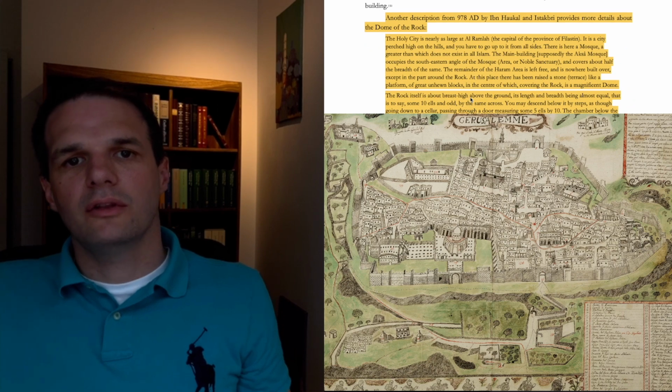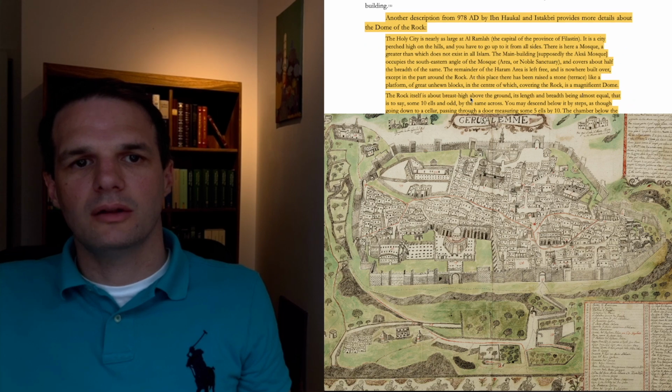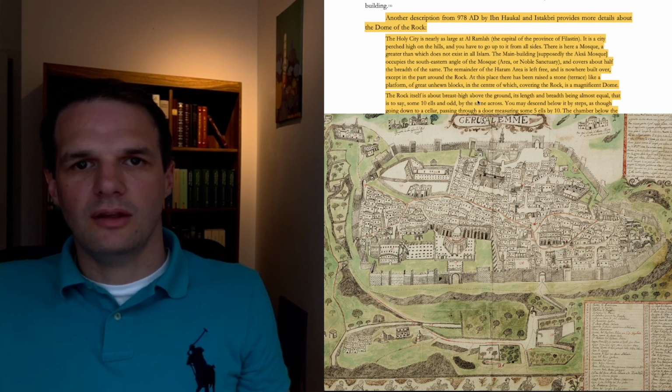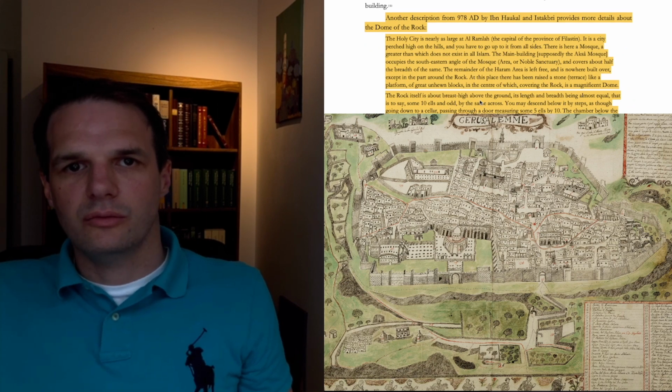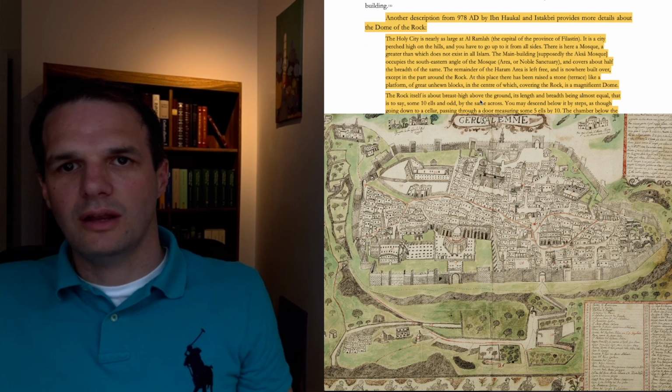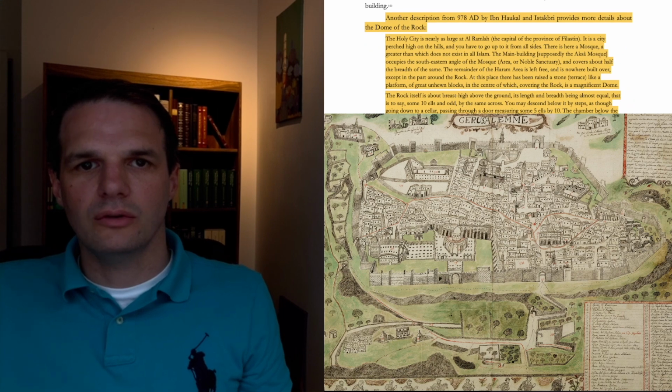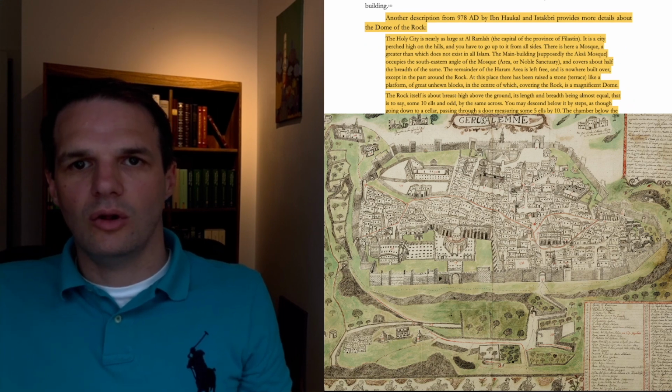The remainder of the haram area is left free and is nowhere built over except in the part around the rock. At this place there has been raised a stone terrace like a platform of great unhewn blocks, in the center of which, covering the rock, is a magnificent dome. The rock itself is about breast high above the ground, its length and breadth being almost equal.